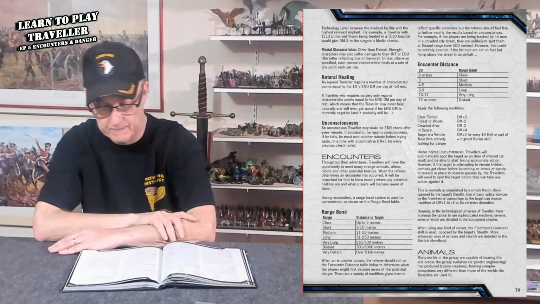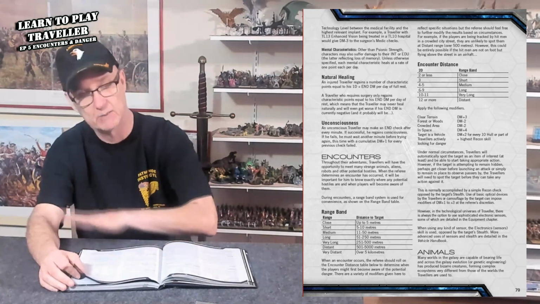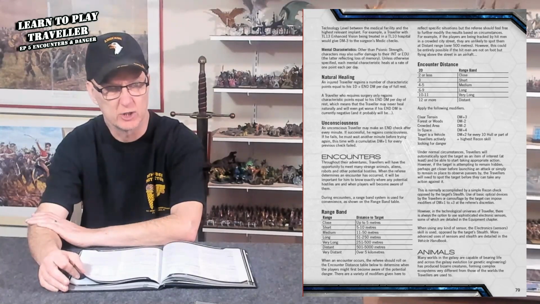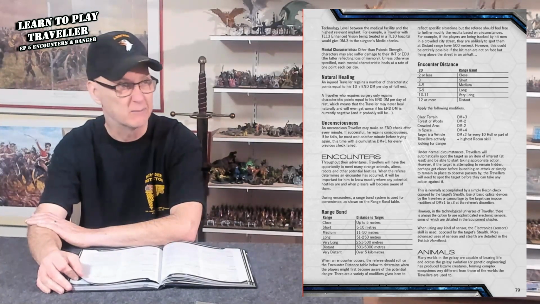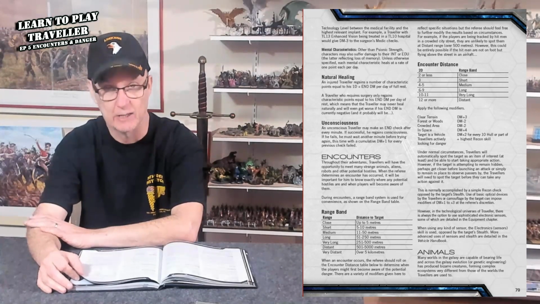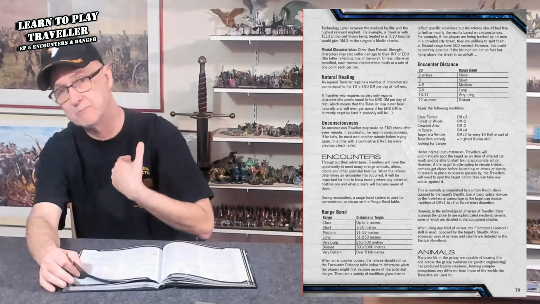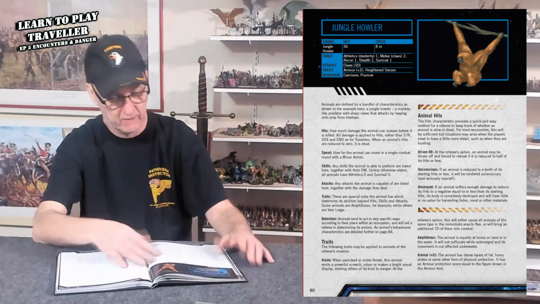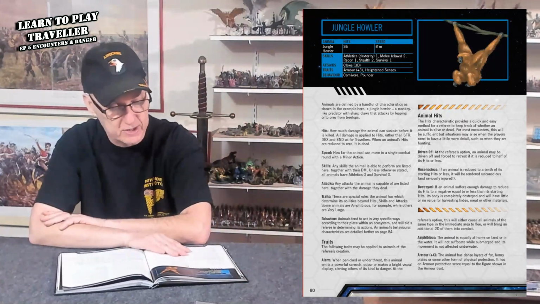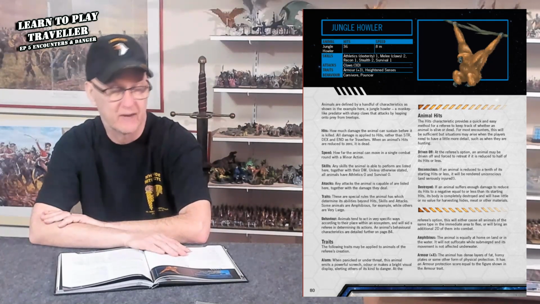So now let's talk about animals. Because they're alien and weirdly shaped, and they have tentacles or they can fly and breathe fire or something like that, I consider animals to be monsters. That's just me personally, but technically they are animals. You flip the page, you see the top one is the jungle howler. That's something you could find on Earth.